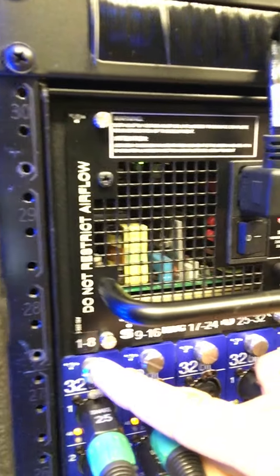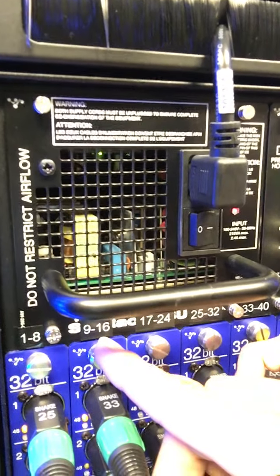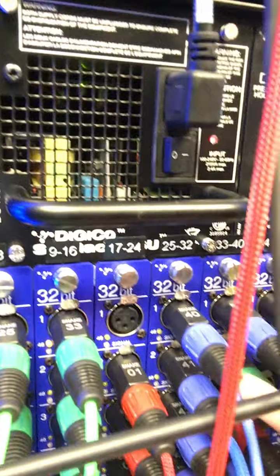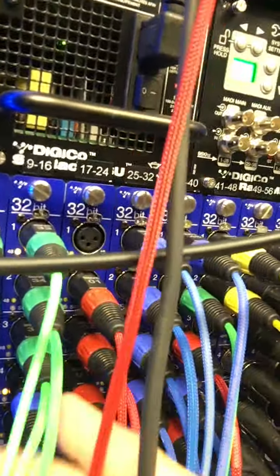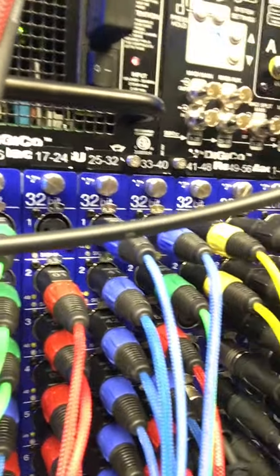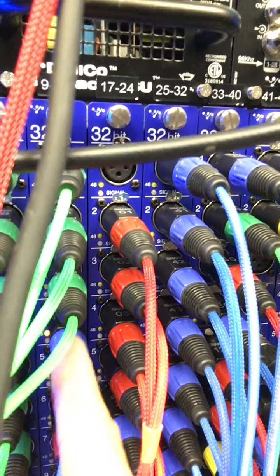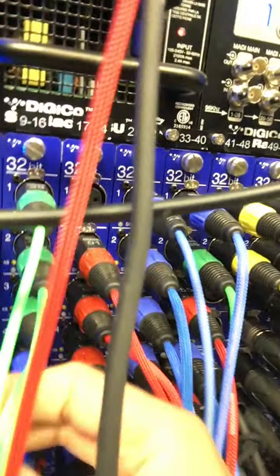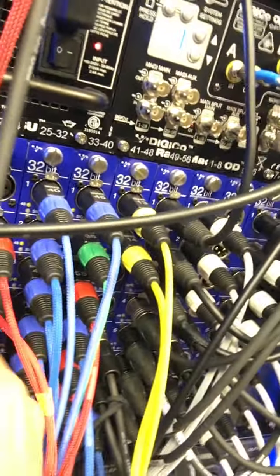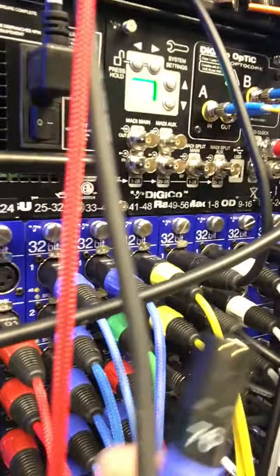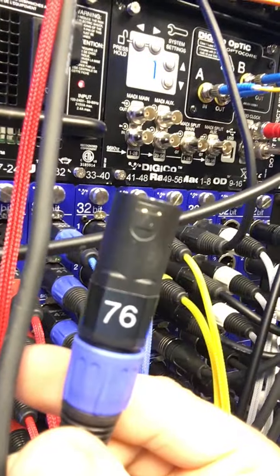These ones happen to be labeled up here, 1 through 8, and then 9 through 16. So you start at 9, 10, 11, 12 was the number for that one. Can you see it? There it is. And so we just make sure that input will be 76 as such.